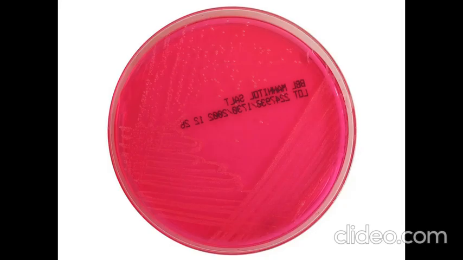So here we have our mannitol plate, our MSA. So say this is at 24 hours. What are we going to do next? First thing we'd do is record no growth at 24 hours, and the second thing we would do is re-incubate it. So put it back in the incubator, let it go for another 24 hours.